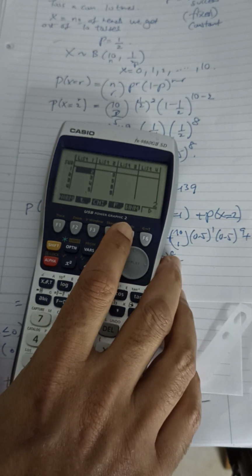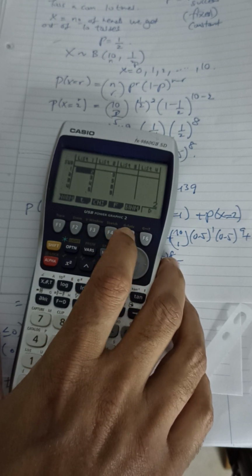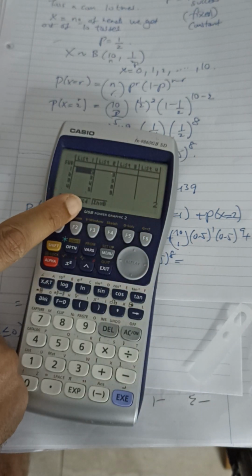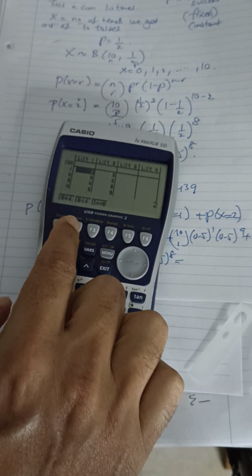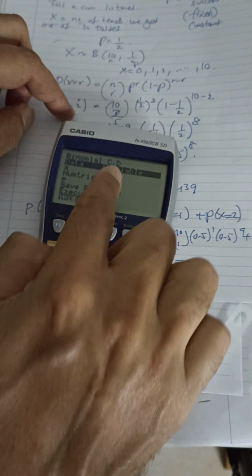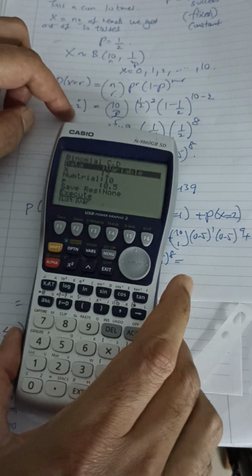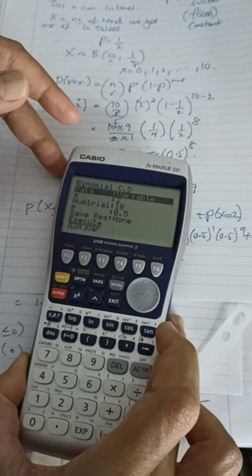So I go on the distribution again, I choose binomial again. Okay, F5. Then it gives me BPD, BCD. The C stands for cumulative. It's when you're doing less or equal to something. So I'm going to choose the BCD one. Okay, you see on top here it writes CD now, meaning it's doing a cumulative. So we need to work out x less or equal to 2.